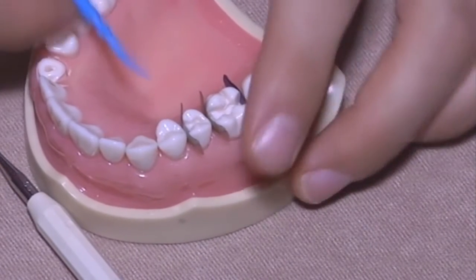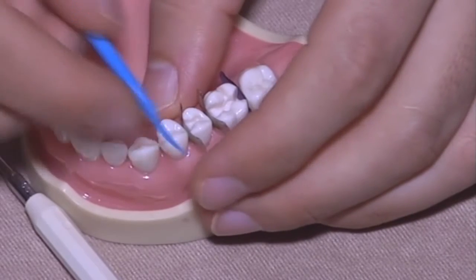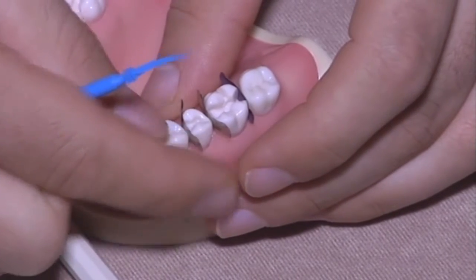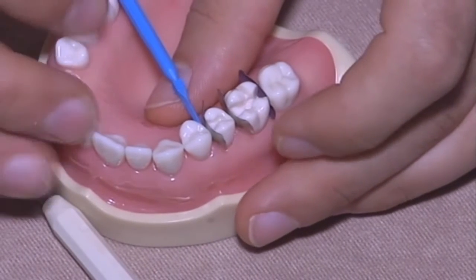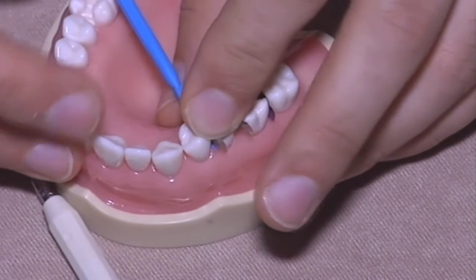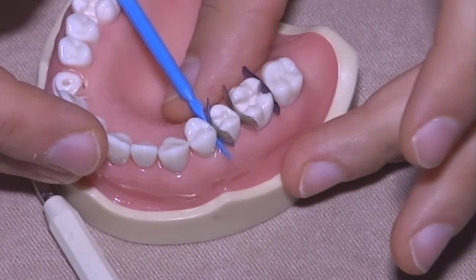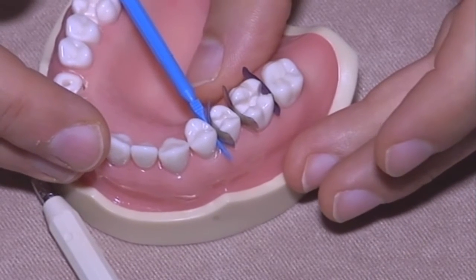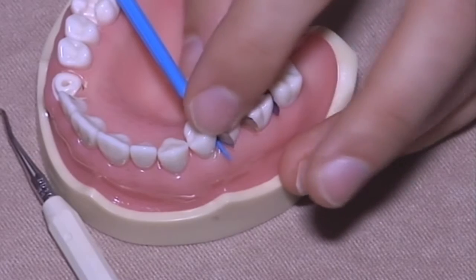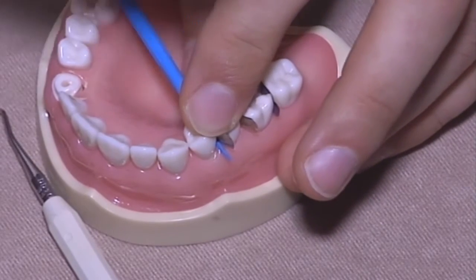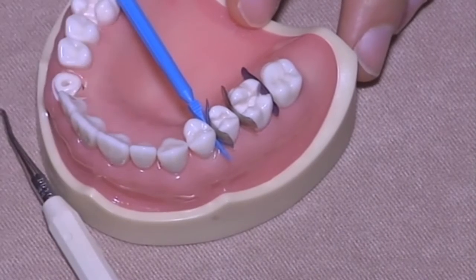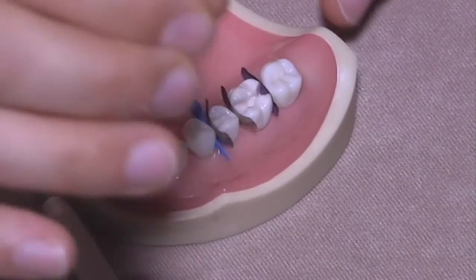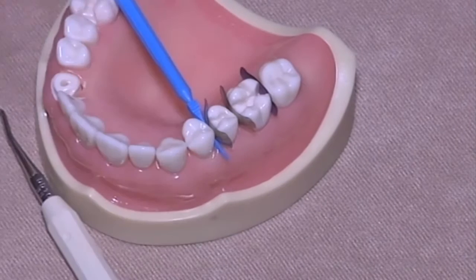The shape depends on the dimension of the interproximal space you have. So here I think that a blue one would be okay, and every time you place the wedge, you have to keep the matrix blocked with your finger or with your forceps or with an instrument. Otherwise, when you push, the wedge will push your matrix over.